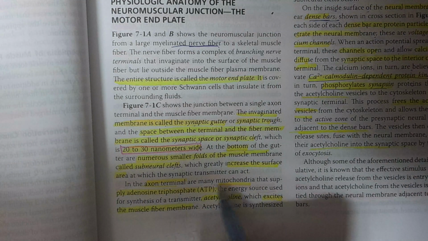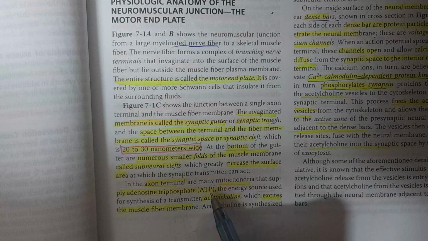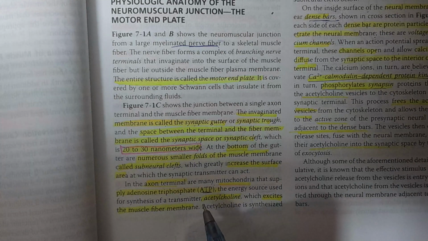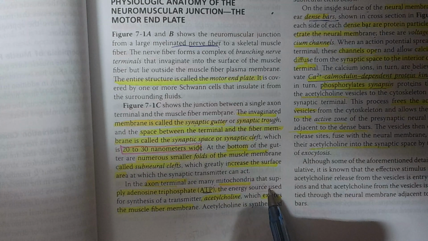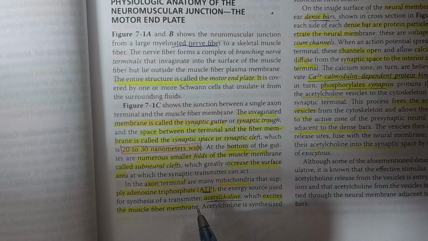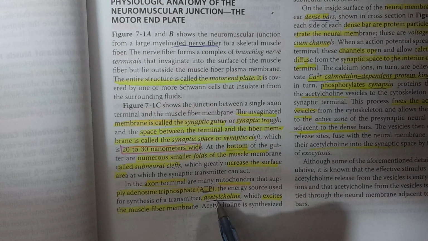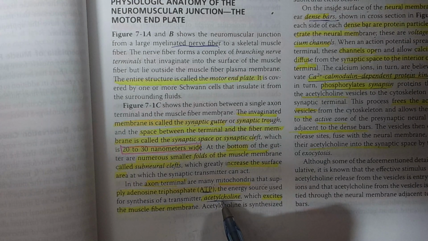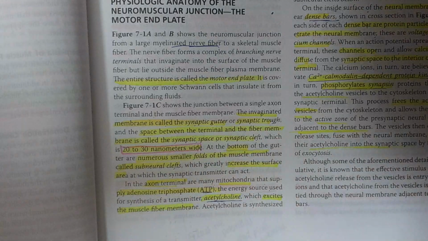Now in the axon terminal, many mitochondria are present, and these mitochondria produce ATP, which is the energy source used in the synthesis of the neurotransmitter acetylcholine. And acetylcholine, as we know, is an excitatory neurotransmitter. It will excite the postsynaptic membrane.